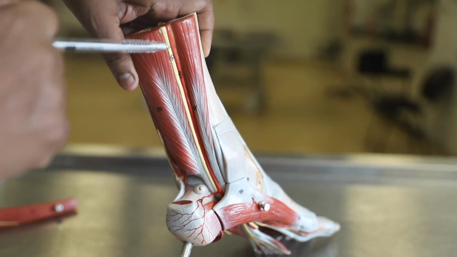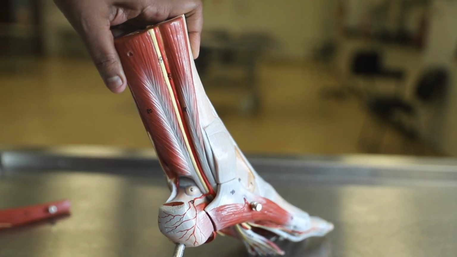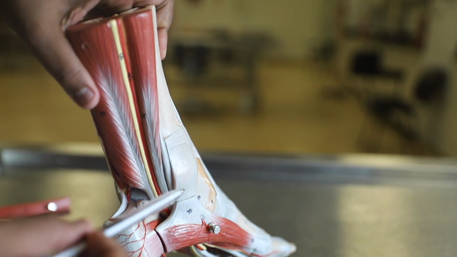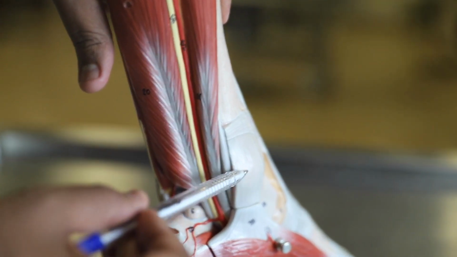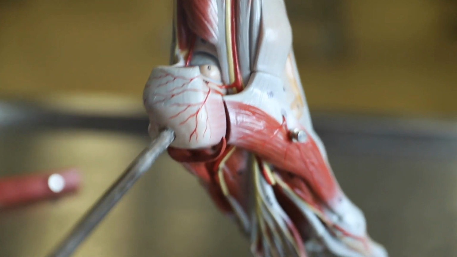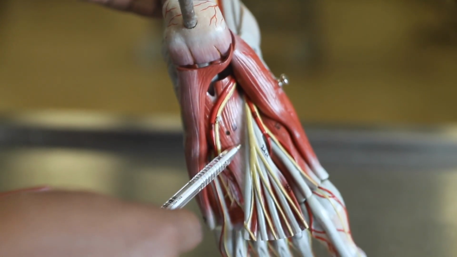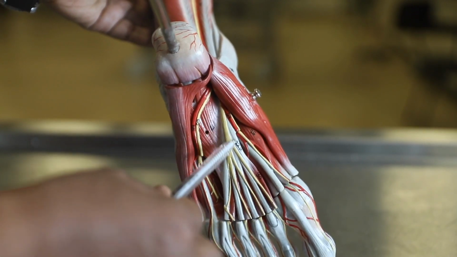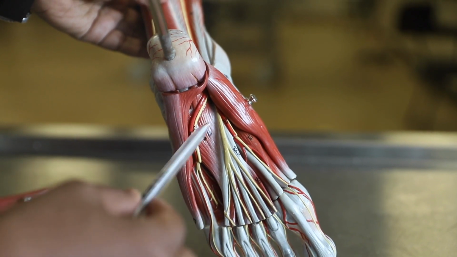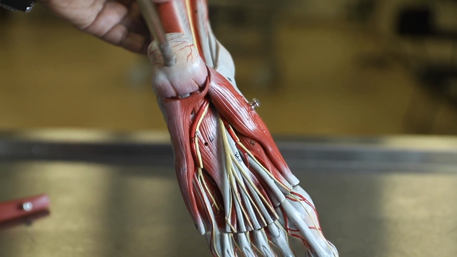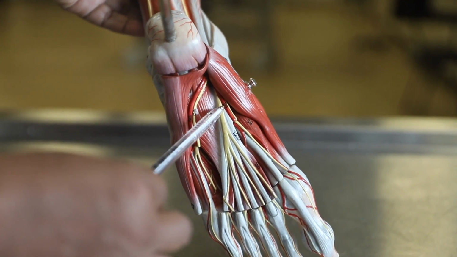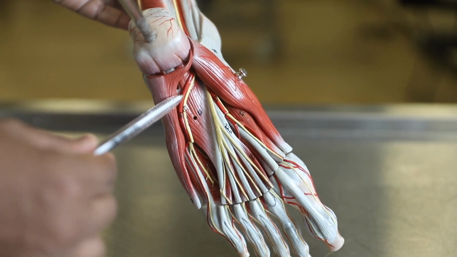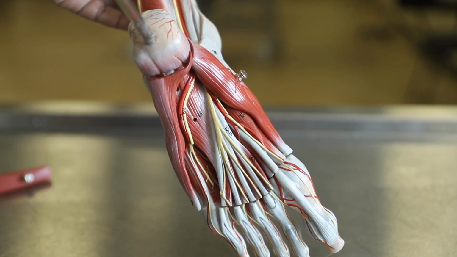The posterior tibial artery descends downwards, accompanied by the tibial nerve, and passes behind the medial malleolus of the tibia to reach the sole of the foot, or plantar surface of the foot, and bifurcates into two terminal branches: the medial plantar artery, accompanied by the medial plantar nerve, and the lateral plantar artery, accompanied by the lateral plantar nerve.